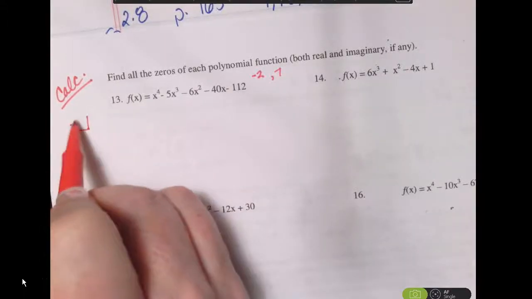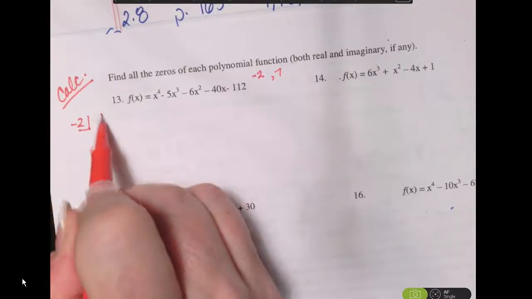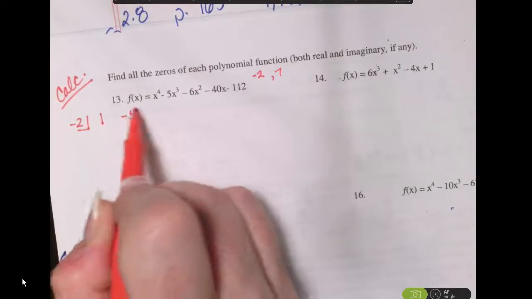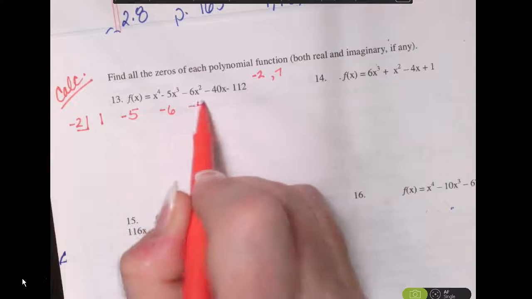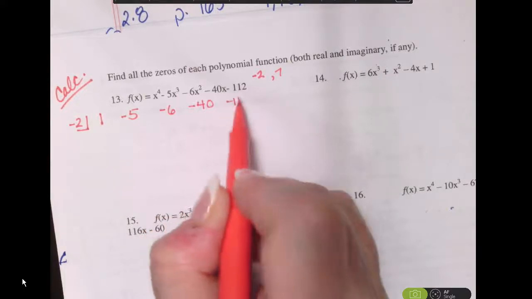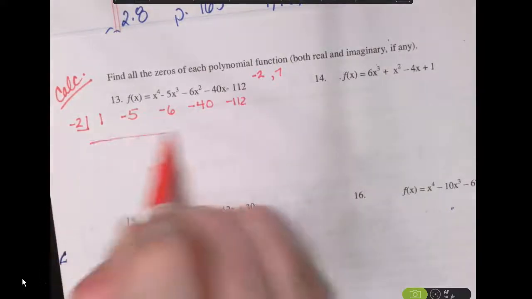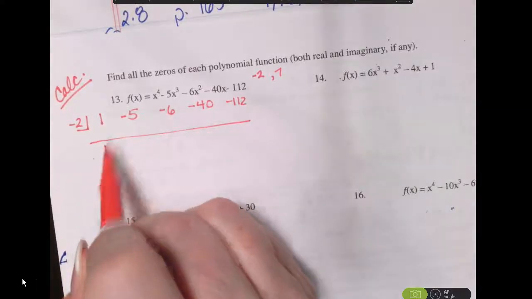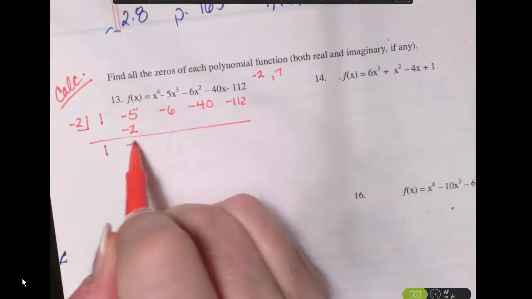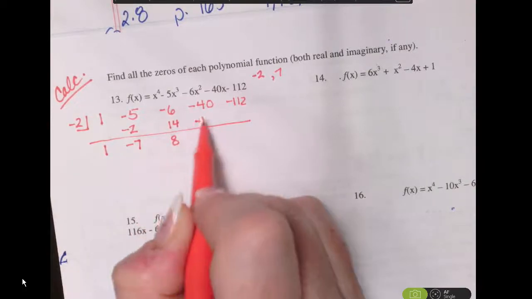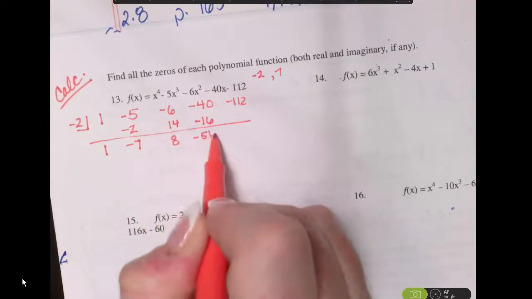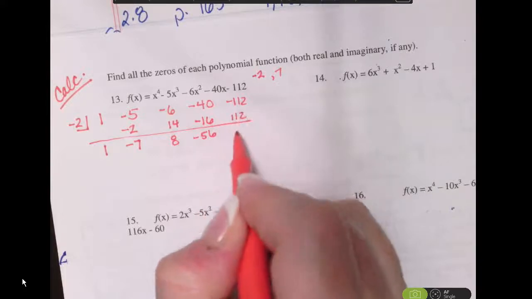So I'm going to take -2, and I'm going to do my synthetic division, checking it all the way across to make sure I don't need a placeholder. So bring down a 1, -2, -7, positive 14, 8, -16, -56, positive 112, 0.